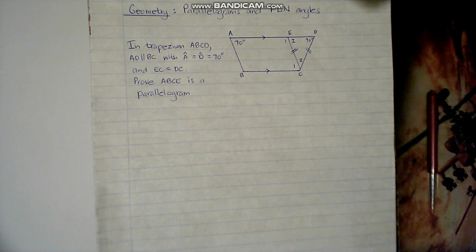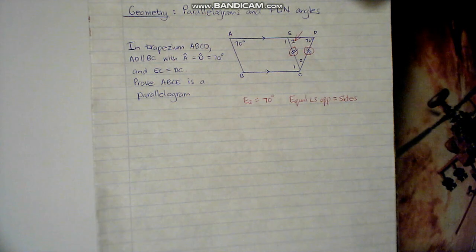This next diagram here of geometry, Euclidean geometry, involves parallelograms and fun angles, also involving some isosceles triangles. Looking at the triangle on the right hand side, we can clearly see that it's marked that EC is equal to CD. This would mean that E2 is 70 degrees, equal angles opposite equal sides.